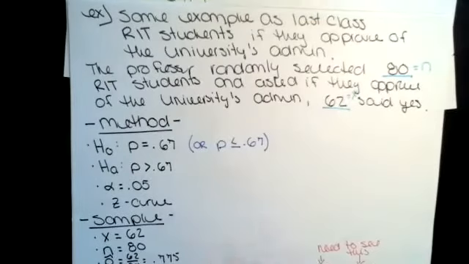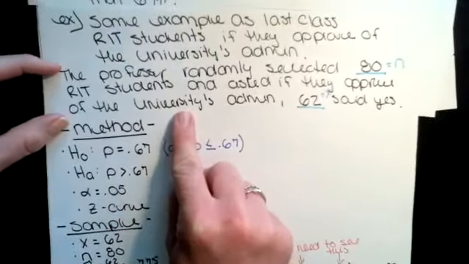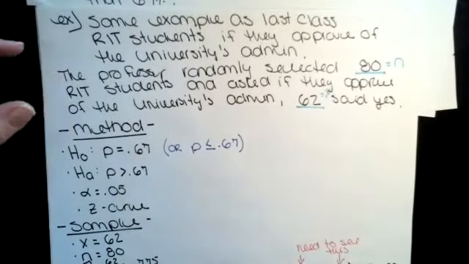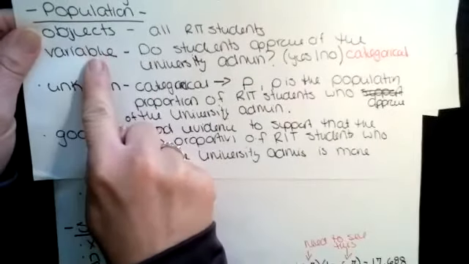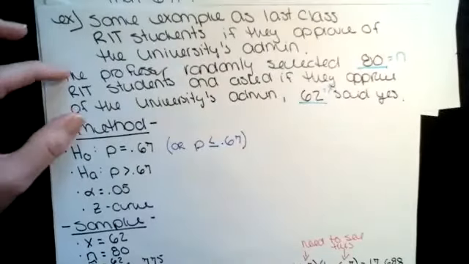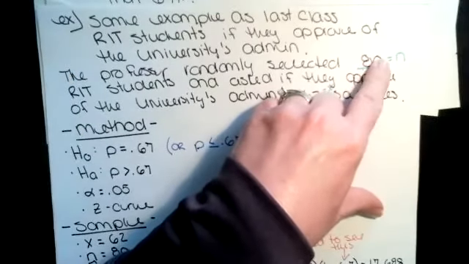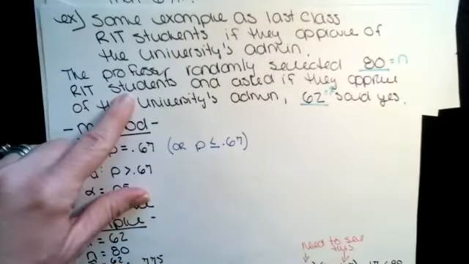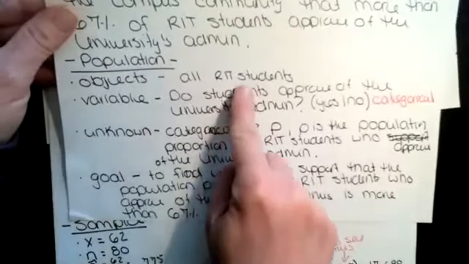So you see here how in today's example, I gave you the sample piece right here, where it says the professor randomly selected 80, right? And 62 said yes. This little statement gives me all the information about the objects and the variable. So take a look at what this says. The professor randomly selects 80, fine, my sample size is 80, but who is it that they're selecting? RIT students. So I could just take that and say, oh, those are my objects, and write all RIT students.